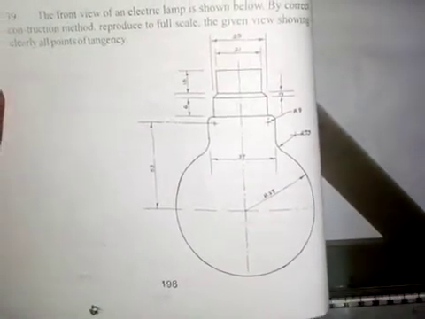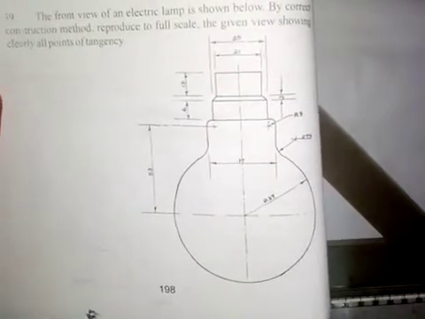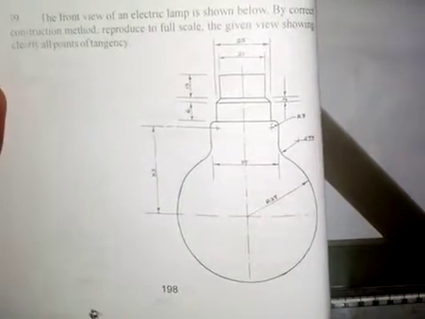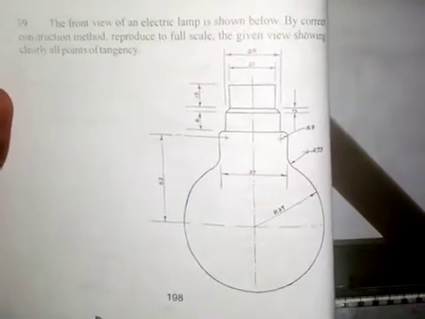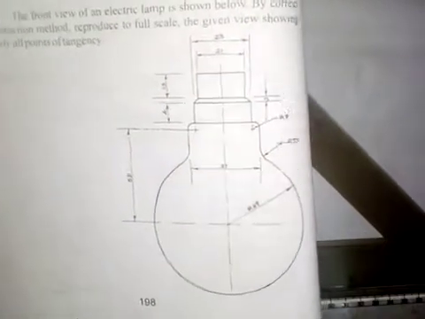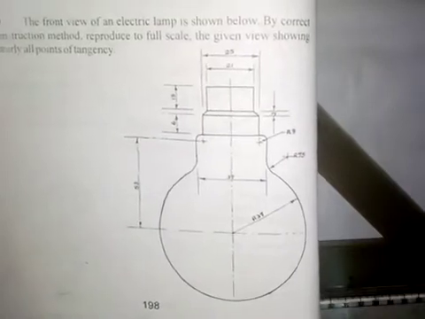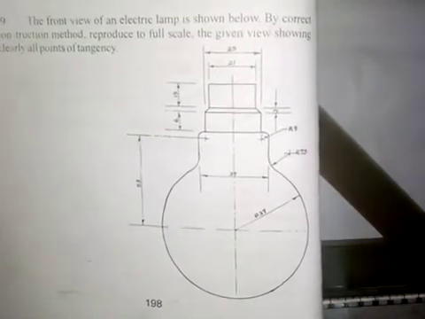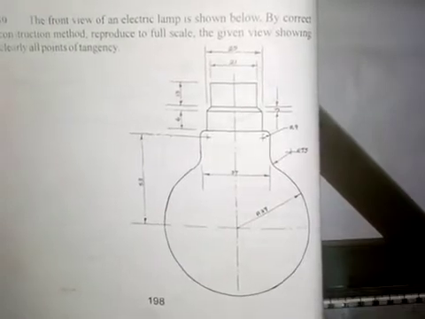And it is very important that you practice this subject so that you can master it and you'll be able to solve any problem that comes your way when it comes to technical drawing. Now, this diagram that we have on the screen is an electric lamp, and we want to replicate it, to construct it.